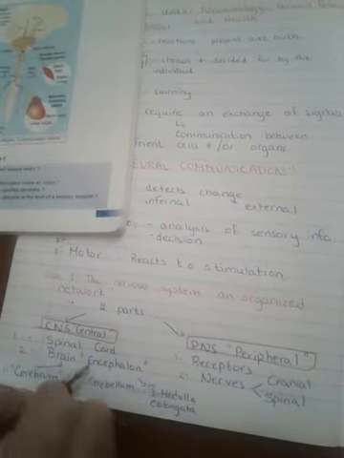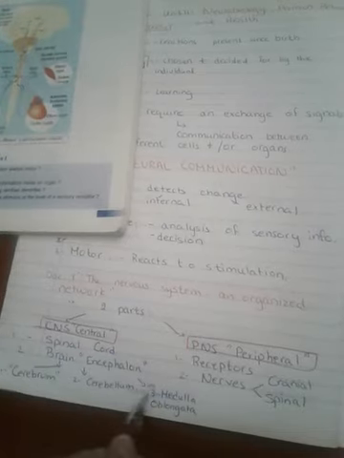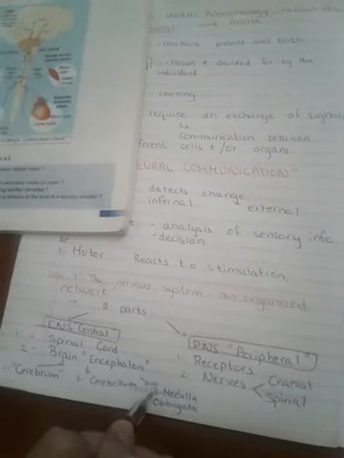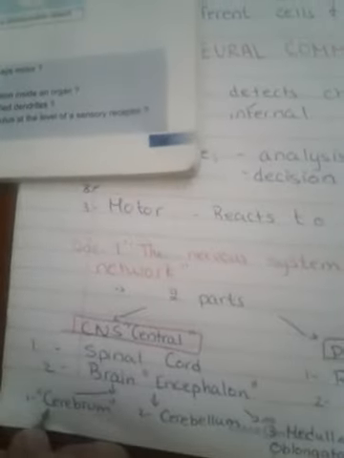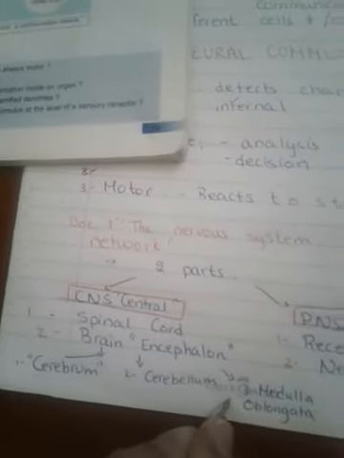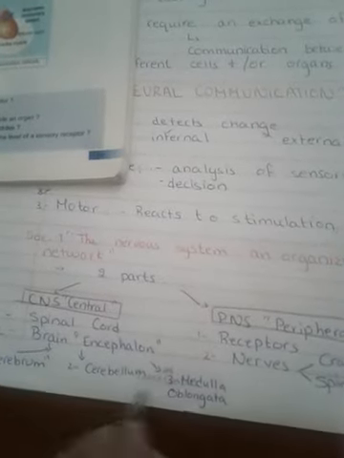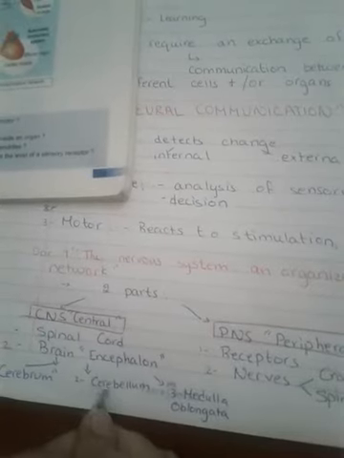The encephalon, your brain, is divided into 3 parts: the cerebrum, the cerebellum, and the medulla oblongata. Okay, so the cerebrum is the hugest part, and it's the one responsible for sensing stuff and motor activity. The medulla oblongata is directly connected to the spinal cord, and the cerebellum is the back part of the brain, okay, and it's responsible for balance.